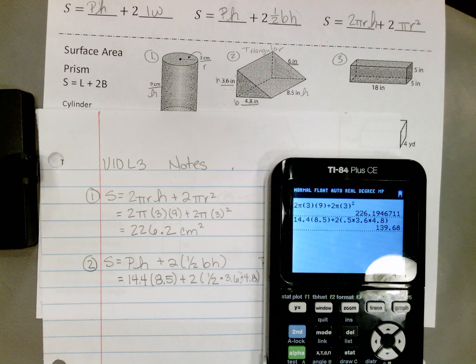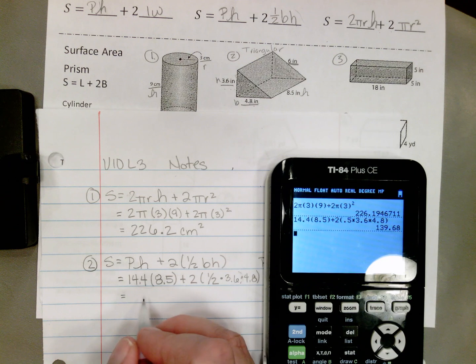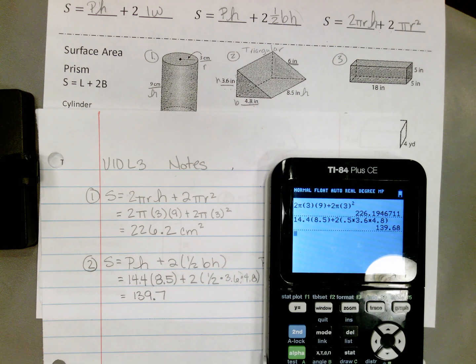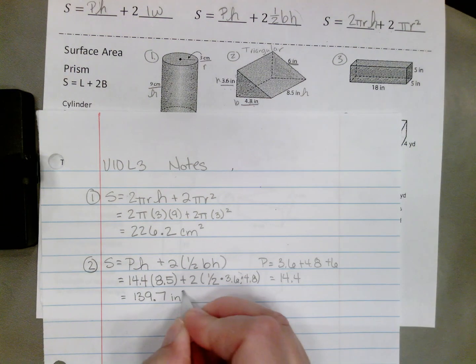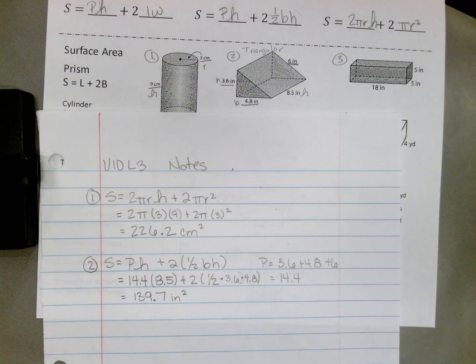So we're going to hit enter, and we're going to find that the surface area of that triangle is 139.7. Remember, we're rounding to the nearest tenth right now today. And it's measured in inches, and it's area, so it's squared.